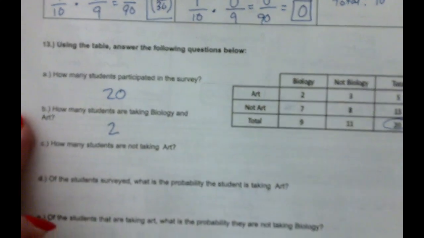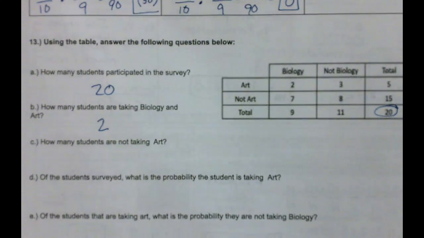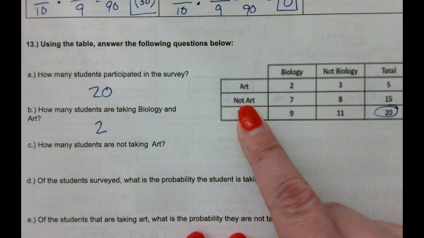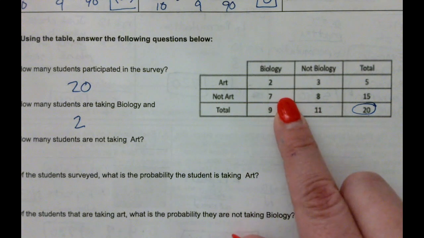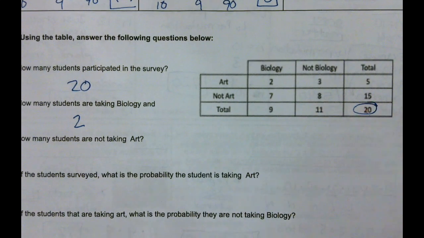Now make sure you're paying close attention. I'm not being asked for probability yet, so I'm just asking for specific groups and to pick out those numbers. So I'm not creating any fractions right now. How many students are not taking art? So I find the not art column, and it doesn't matter if they're taking bio or not. That was not the question. It's just how many are not taking art at all. 15.